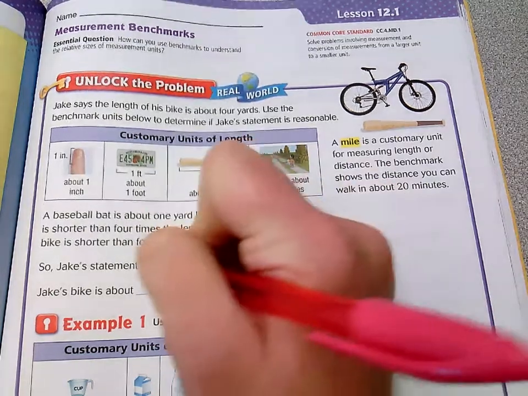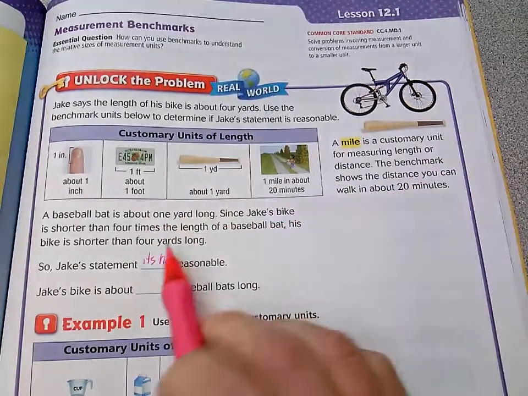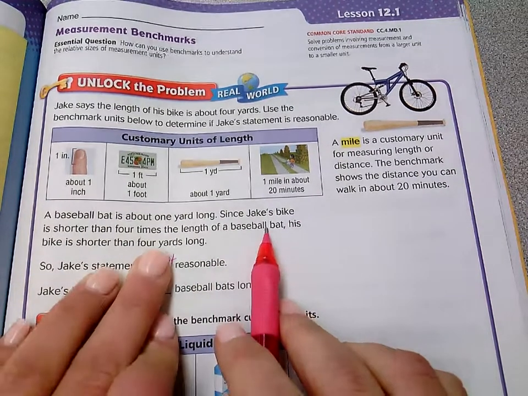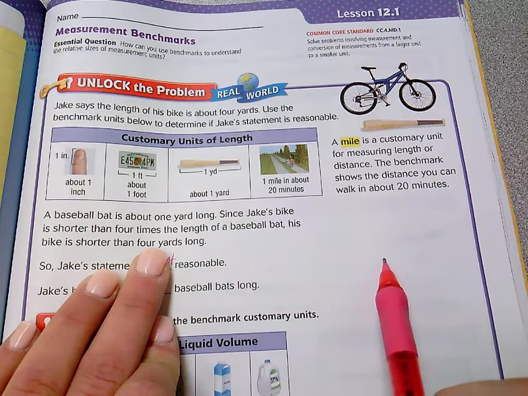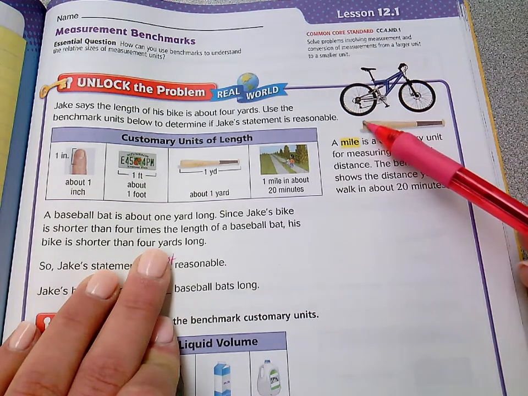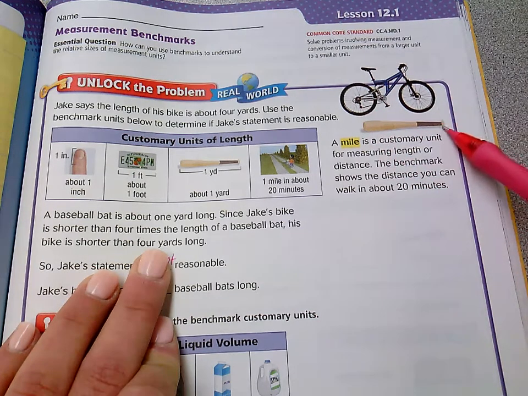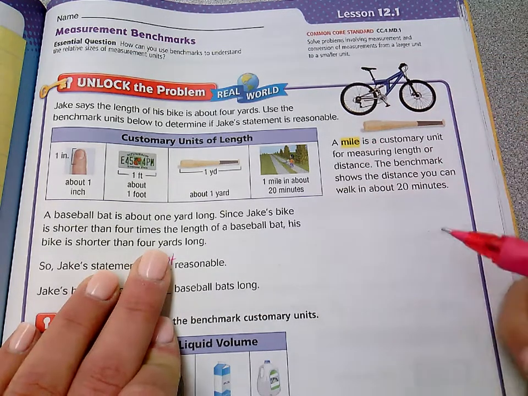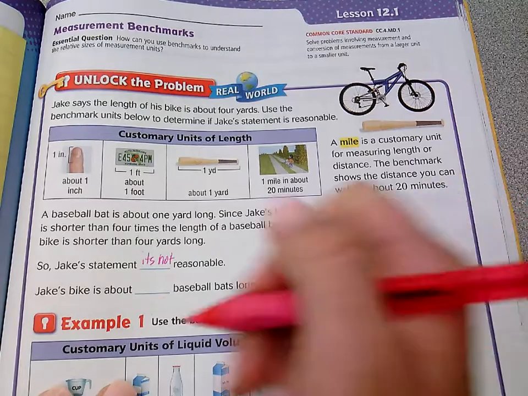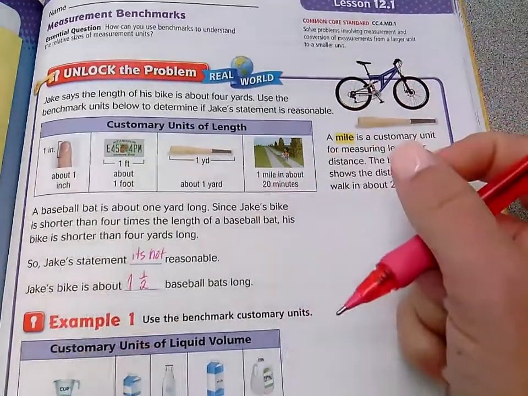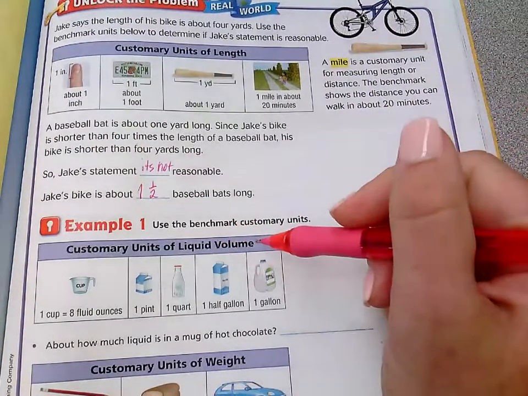It's not. Because when they say Jake's bike is shorter than 4 times the length of the baseball bat, they're saying that a bike is 4 yards long. A bike is not 4 yards long. That would be 4 bikes long. If you take a look, it's about 1 baseball bat and maybe a quarter of another baseball bat. So it's not 4 times the length. Jake's bike is about 1 1/2 baseball bats long.